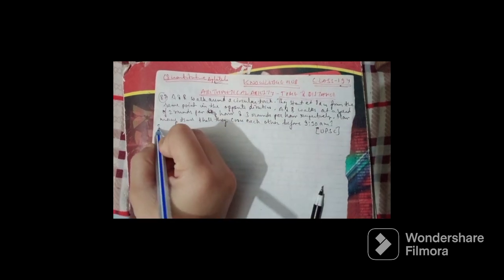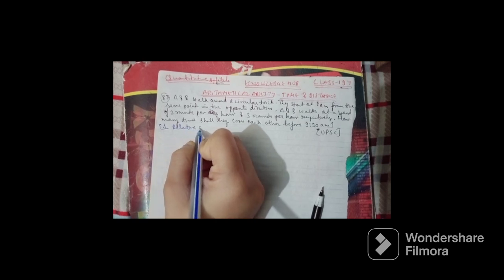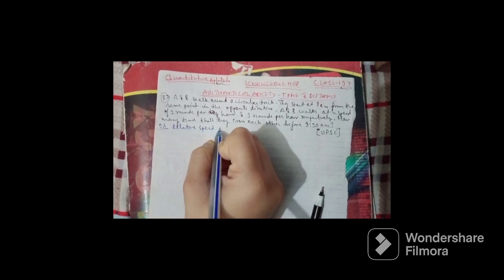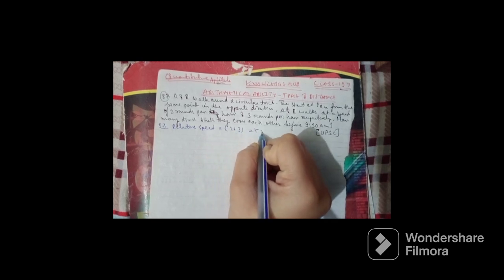So relative speed equals 2 plus 3 equals 5 rounds per hour.